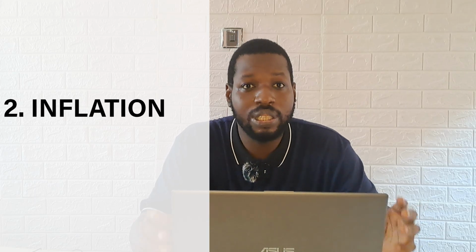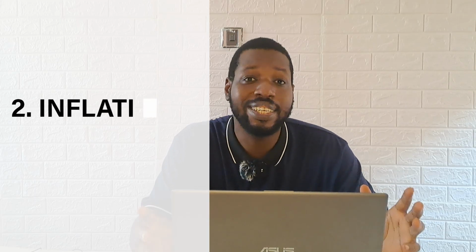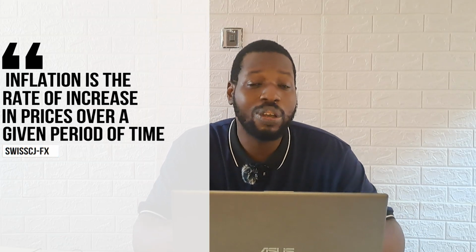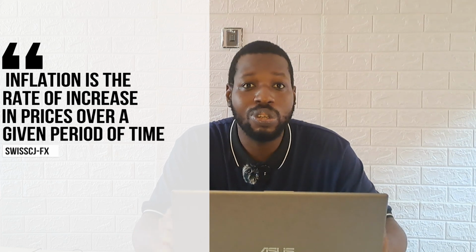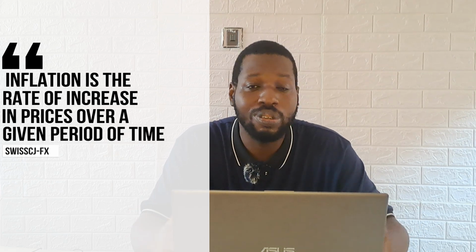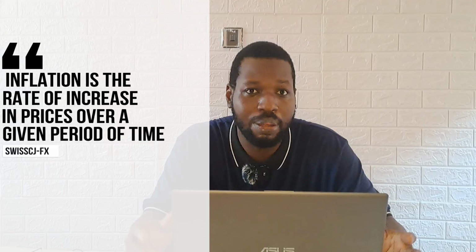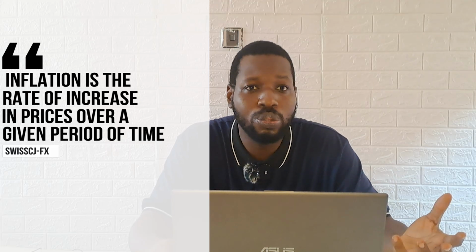So what is inflation? Inflation is the rate at which prices increase over a given period of time. In the overall sense, inflation measures the overall increase in prices, or the cost of living, in a nation over a given period of time. For instance, if a particular product costs $100 and next year it costs $150, that's a clear example of what inflation looks like.